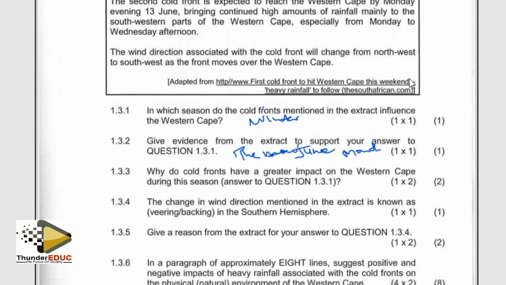Okay. Then why do the cold fronts have a greater impact on the Western Cape during this season of winter? We must understand that this system moves with the movement of the ITCZ. So when the ITCZ is overhead the Tropic of Cancer, which is in the northern hemisphere, it is winter in the southern hemisphere.